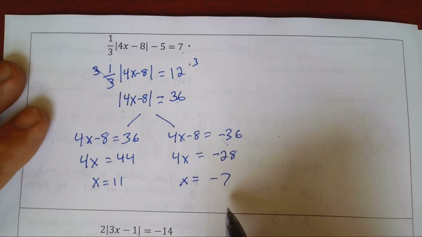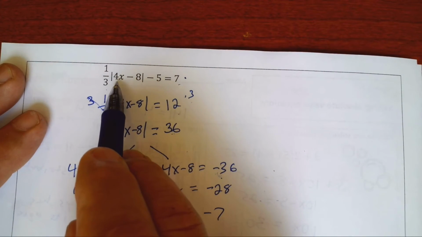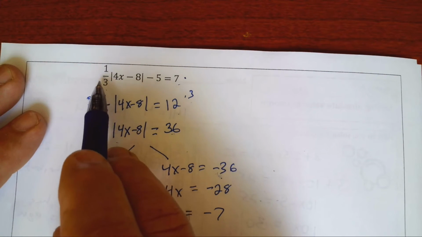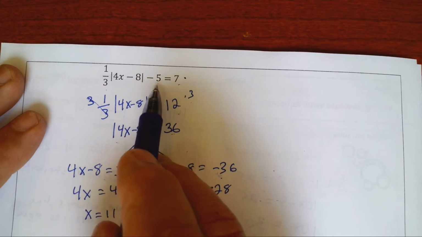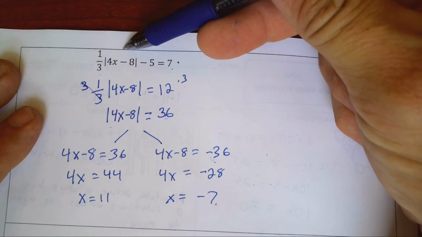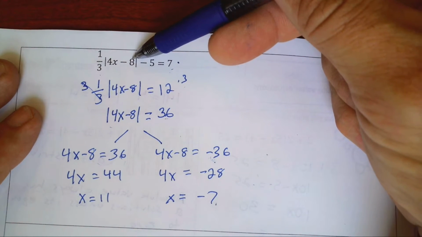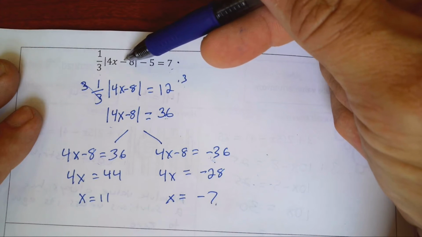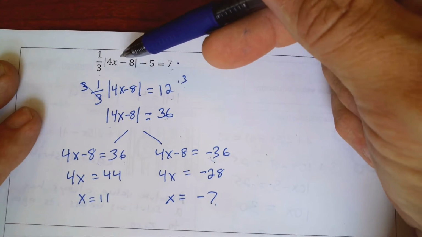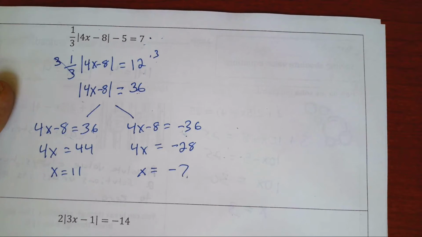So if we try either of those out, I'm just going to walk through it here. If I put 11 up here, 44 minus 8 would be 36, right? 1/3 of 36 is 12. 12 minus 5 is 7. So that one checks. Negative 7: negative 7 times 4 is negative 28. Minus 8 is negative 36. Absolute value of negative 36 is positive 36. And then you're right back to where 1/3 of 36 is 12. 12 minus 5 is 7. So they both check.